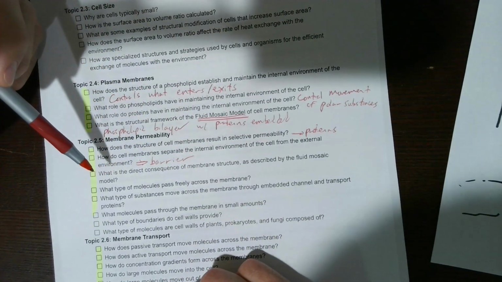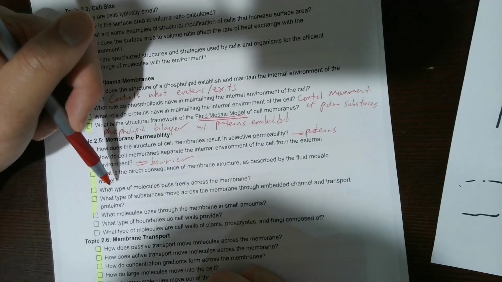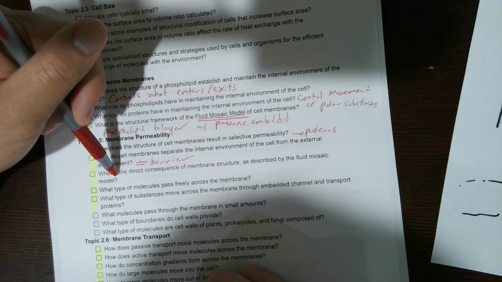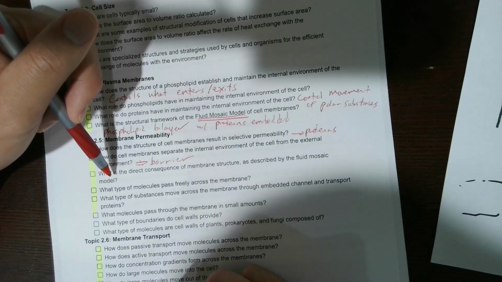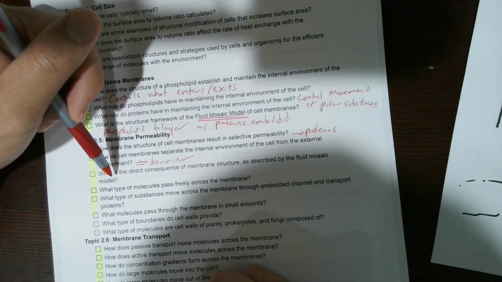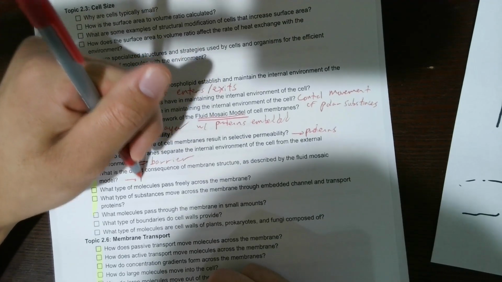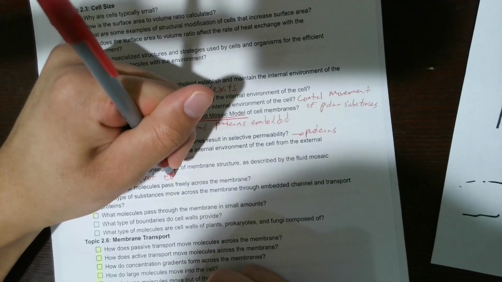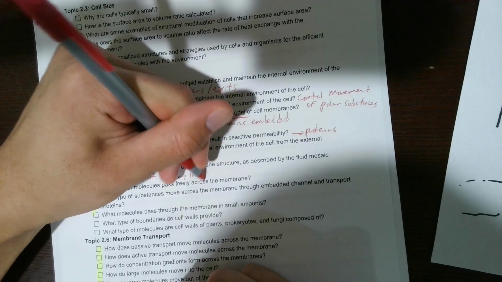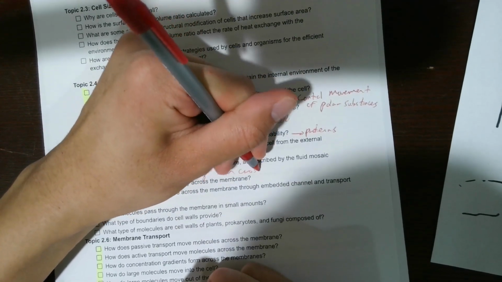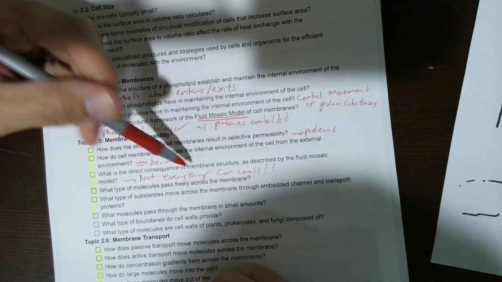Who made these questions? I don't know what she's asking about here. What's the direct consequence? I'm assuming it's that not everything can cross, because remember we said non-polar things cross easier than polar.